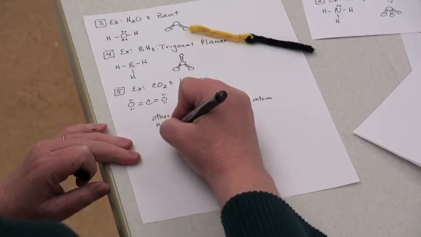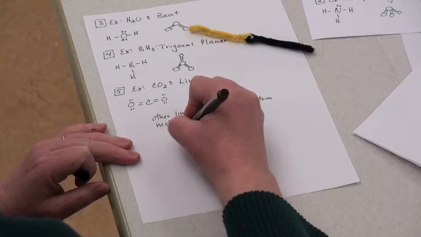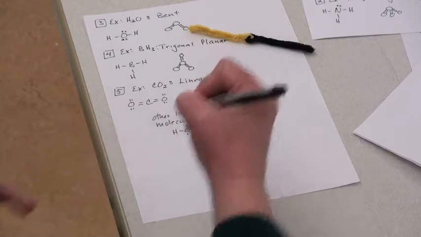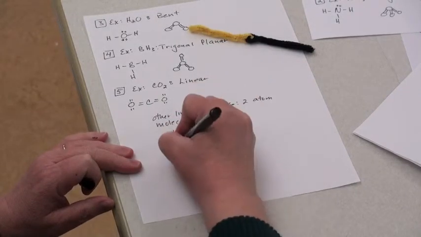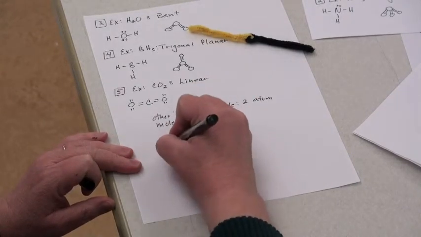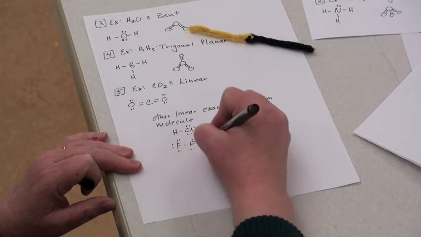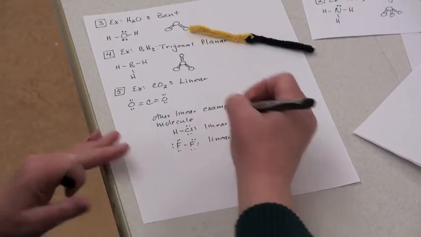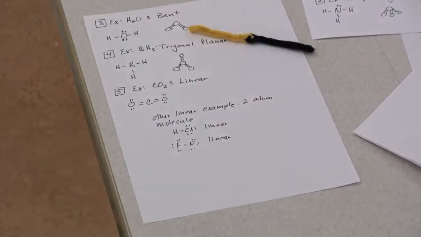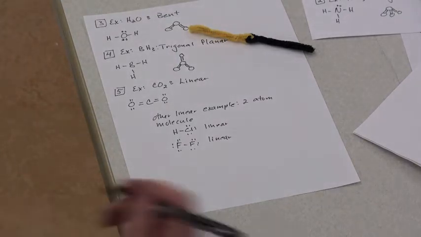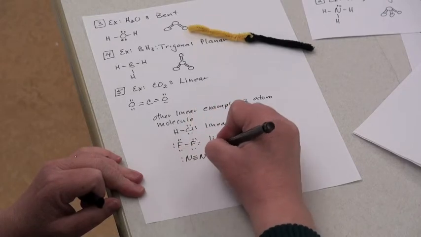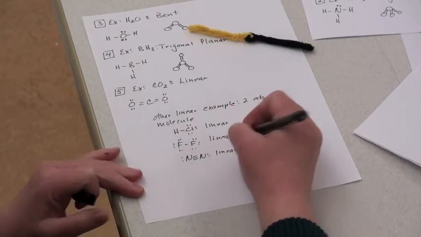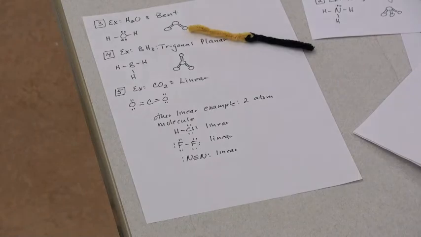So for example, hydrogen chloride, HCl, is going to be linear. F2, fluorine gas, will be linear. Any molecule that has just 2 atoms is going to be linear as well, even if it's got triple bonds, like nitrogen. And those are the 5 shapes for the valence shell electron pair repulsion theory.